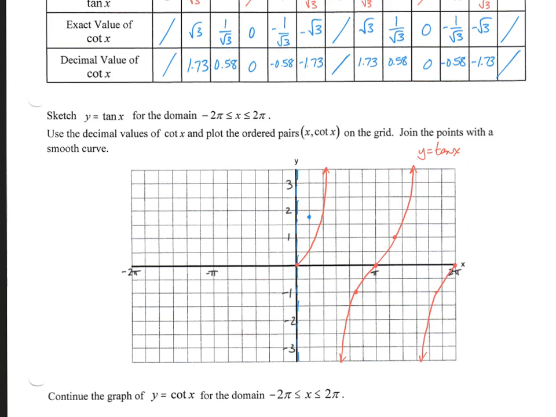I then have a value at pi by 3 of about 0.6, maybe about there. I then hit my 0. I then hit my -0.6, my -1.73, and I then have an asymptote.